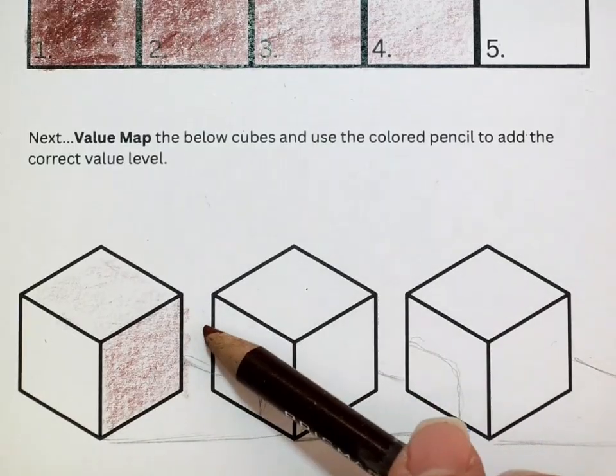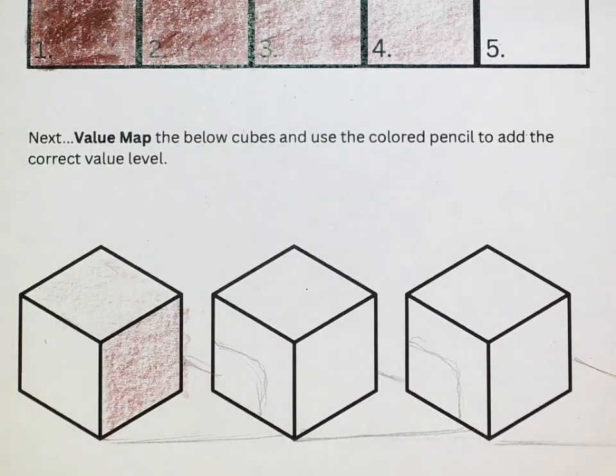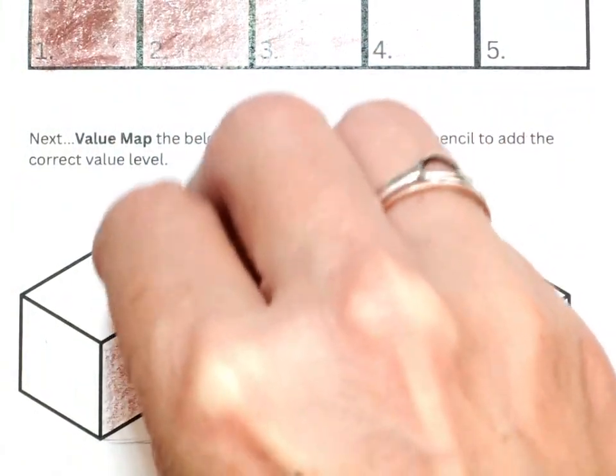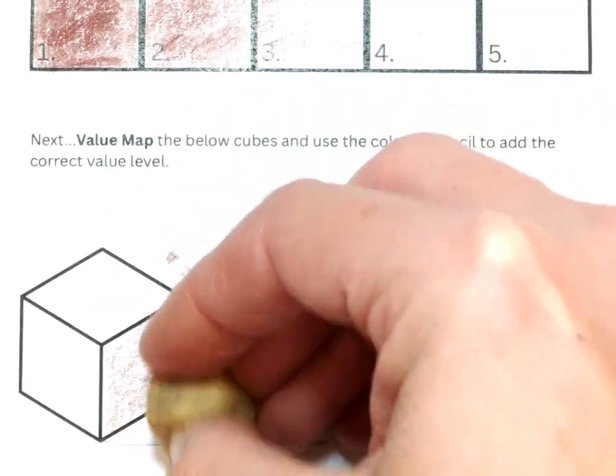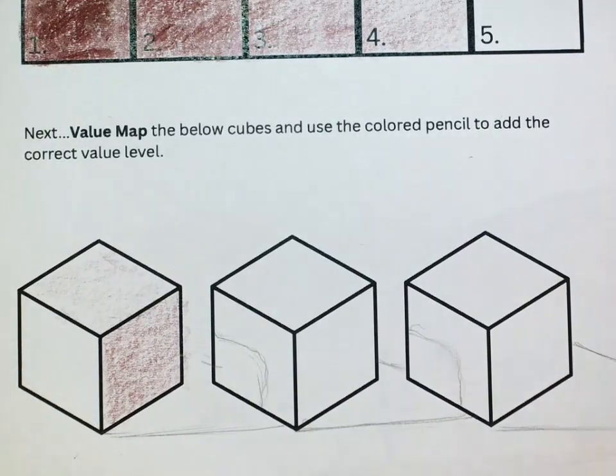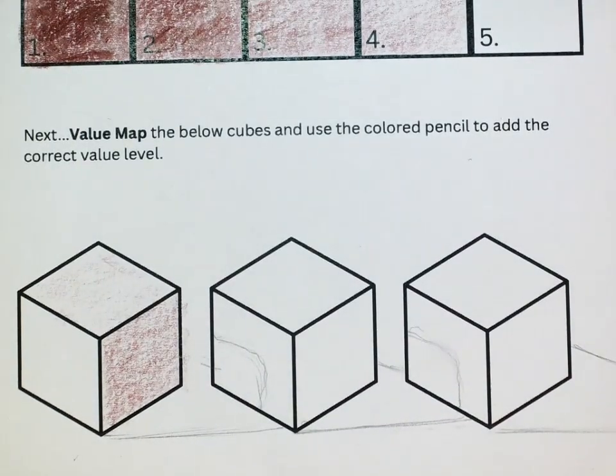Awesome. Ooh, I went out of the lines. I'm gonna have to fix that. Grab my eraser here. Really carefully erase. Okay. All right.